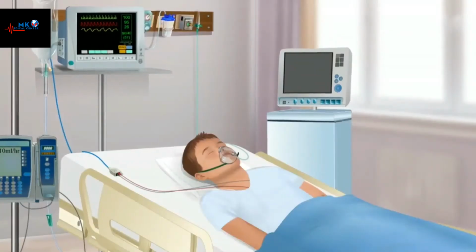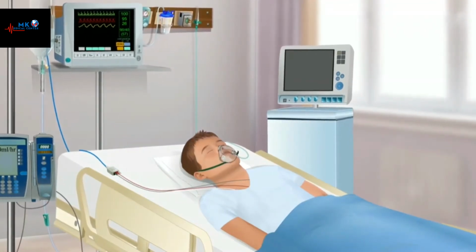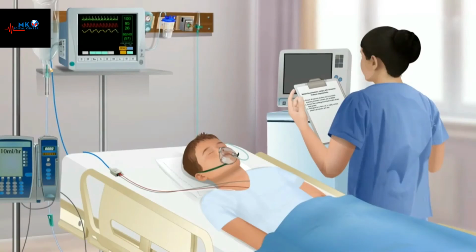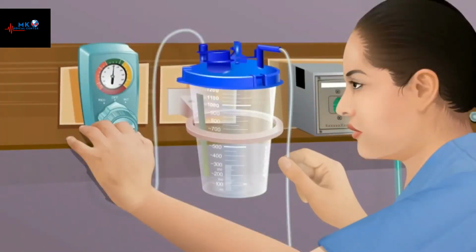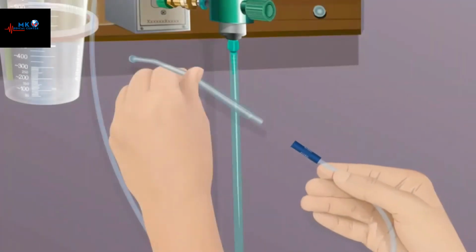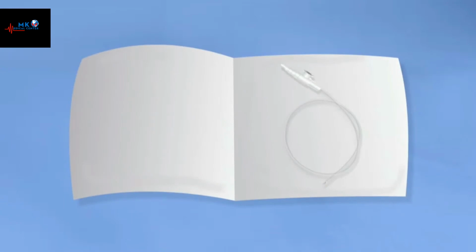Monitor the child's vital signs and indicators of adequate oxygenation and ventilation before, during, and after the procedure. Ensure that the suction apparatus is functional. Connect the suction tubing to a rigid suction tip catheter. Have pliable suction catheters available.